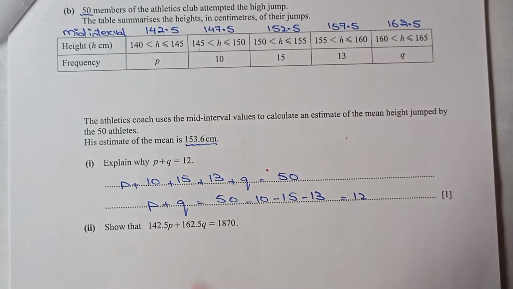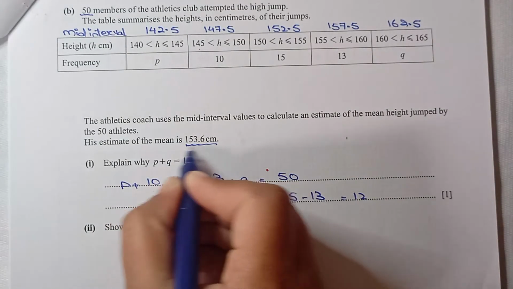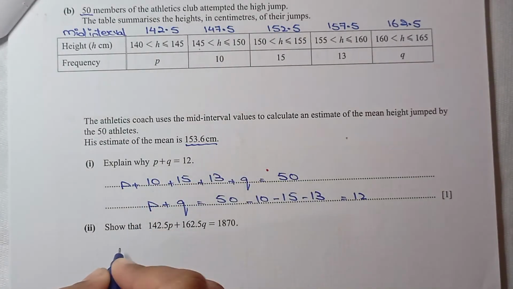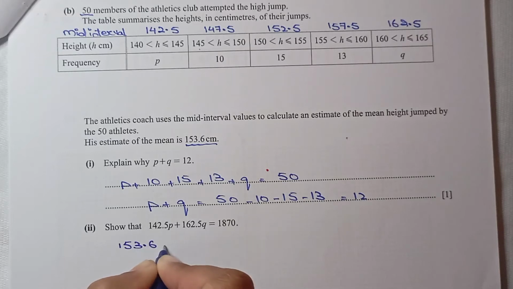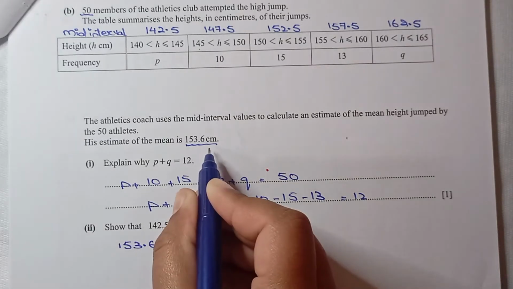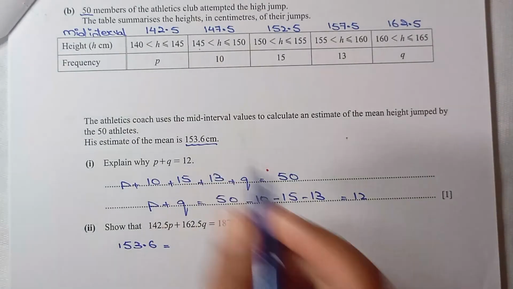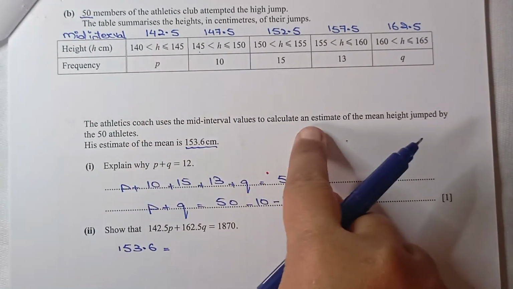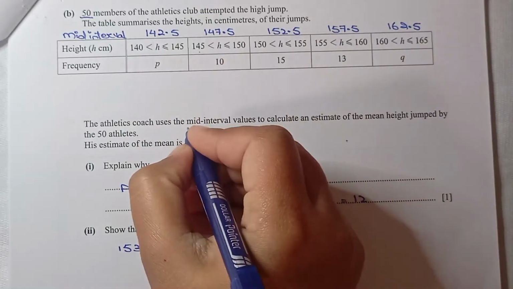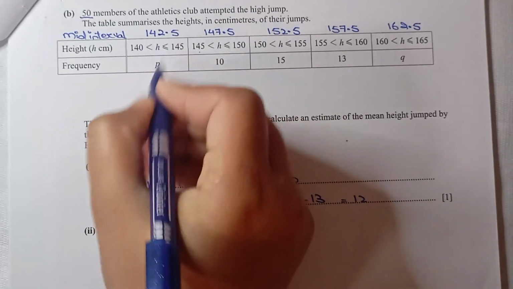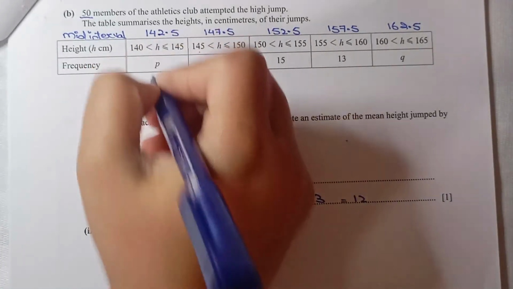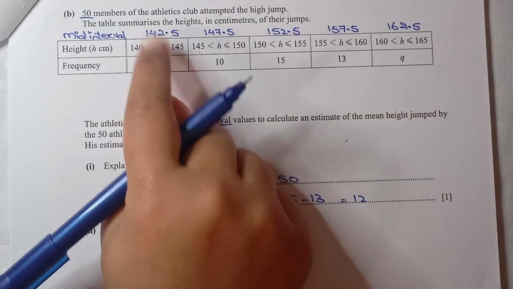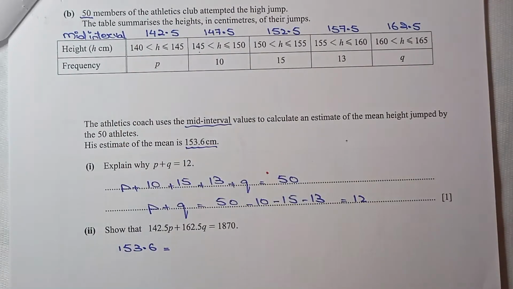Okay, now for the second part, show that this would be equal to 1870. For this we need to use the information about the mean. So we know that the mean is 153.6, and this is equal to the sum of values divided by the total number of values. How can we find the sum? We can find the sum by using the mid-intervals. This information is given to us. The mid-interval is this for P. So multiply both of them. Mid-intervals are going to be multiplied by the frequency and then we can add them up.